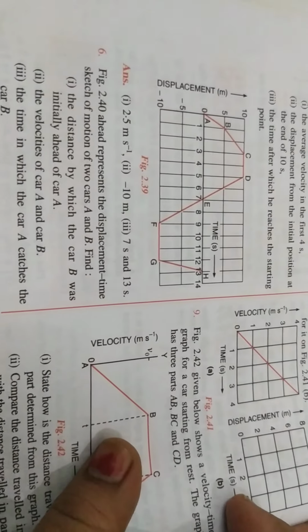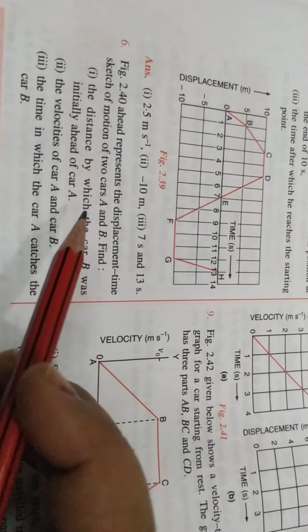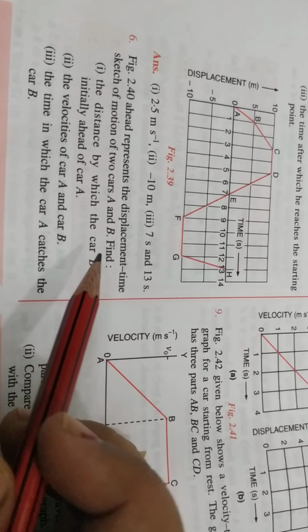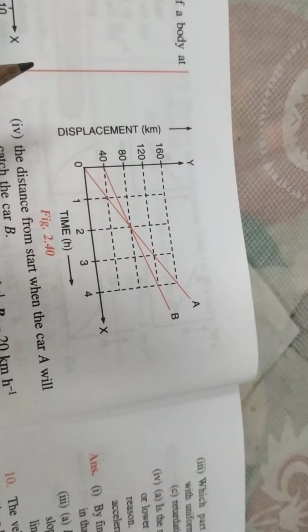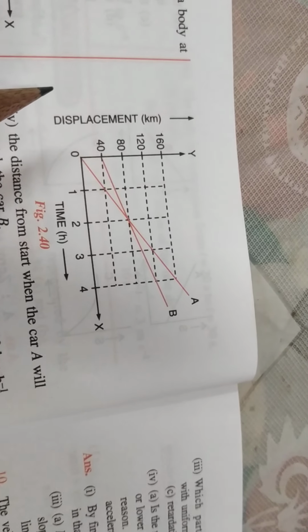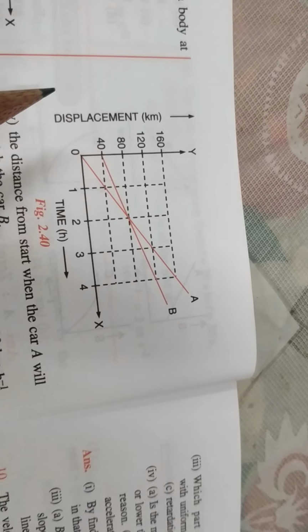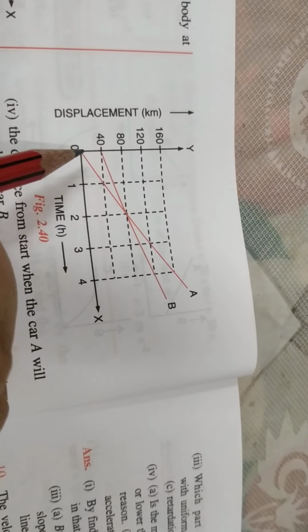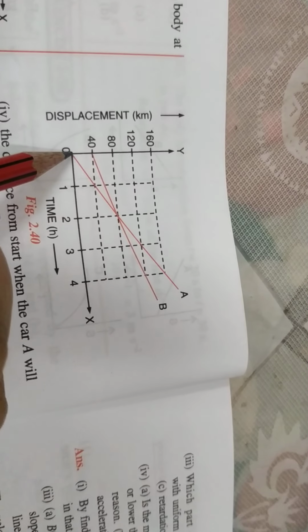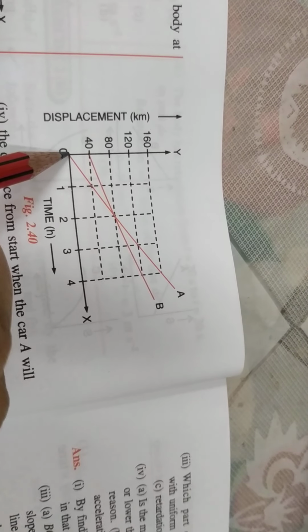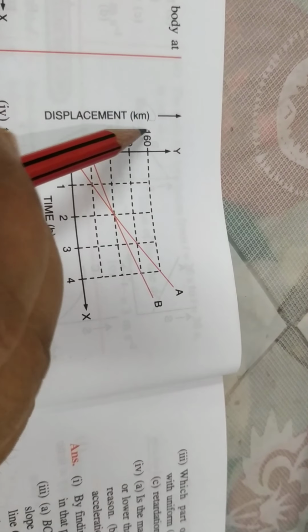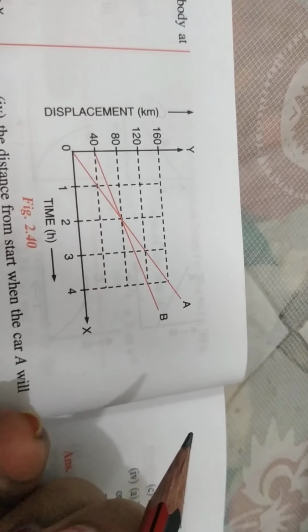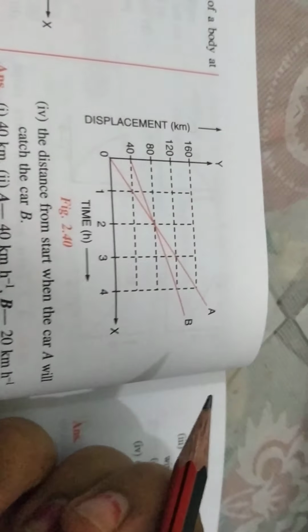So let us see question number 6. Figure 2.40 ahead represents the displacement time sketch of motion of two cars A and B. Find the distance by which the car B was initially ahead of car A. So let's see the graph. This is the graph. Initially, at this point, what was the displacement of car A? 0. And the displacement of car B? 40. That means car B was 40 kilometers ahead of car A, right? See the answer, 40 kilometer.